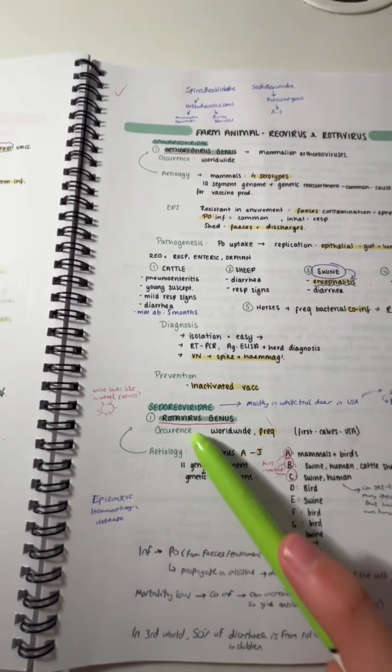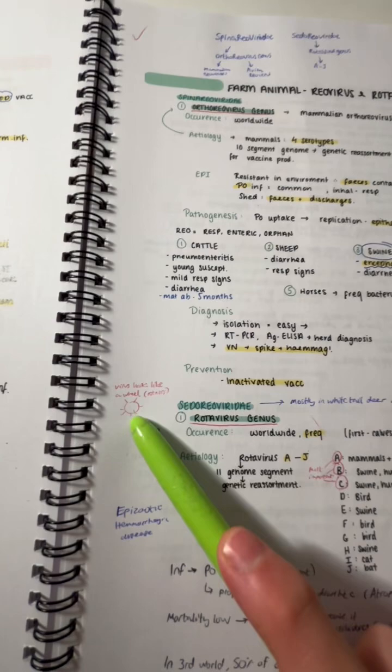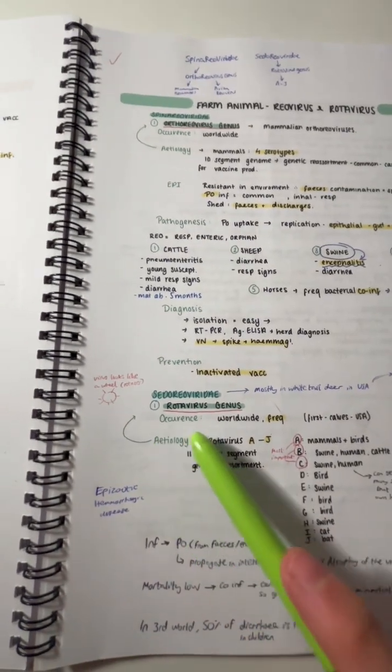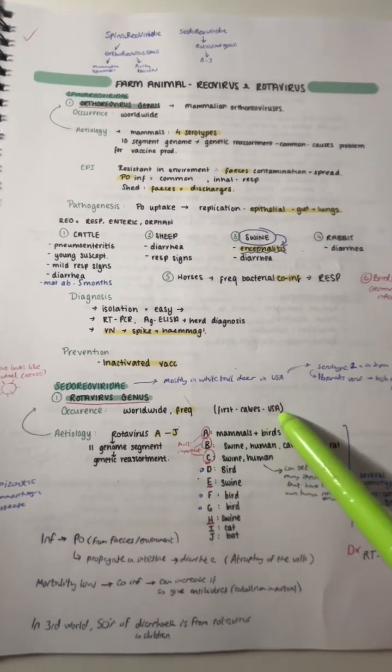Reoviridae has the Rotavirus genus. It's called rotavirus because it looks like a wheel which rotates. The occurrence is worldwide. It's frequent. It was first found in calves in the USA.